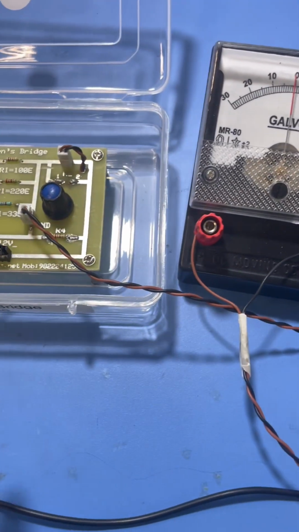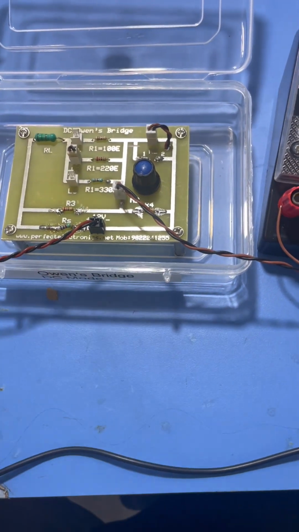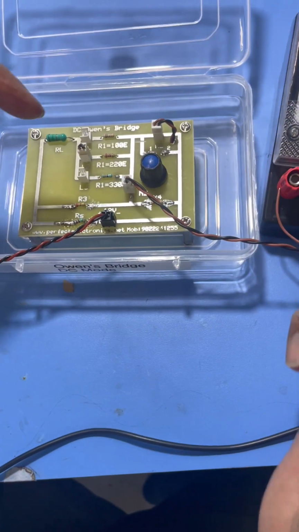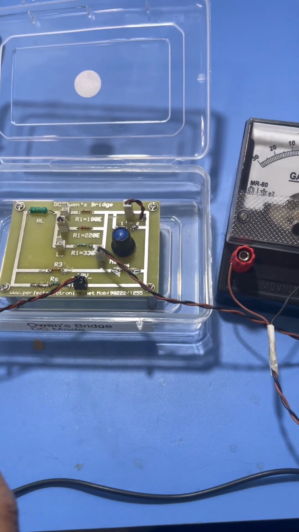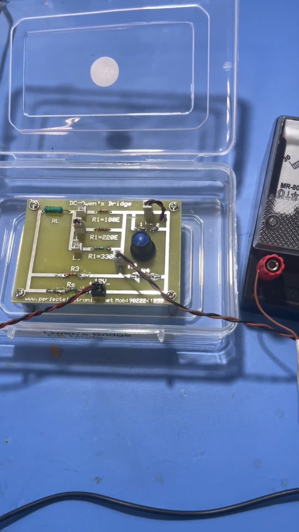See, in this way, again we can disconnect the power supply, disconnect this port, and by the use of multimeter you can measure the resistance. In this way, we can measure internal resistance of the inductance.